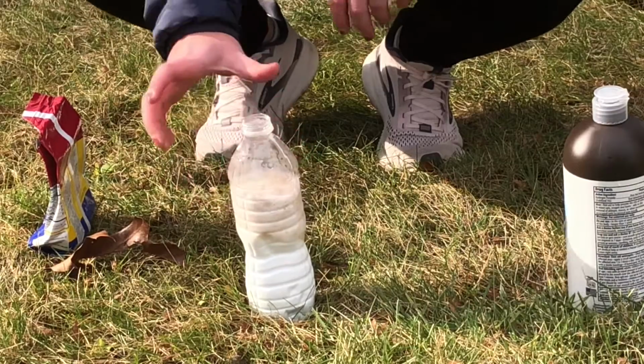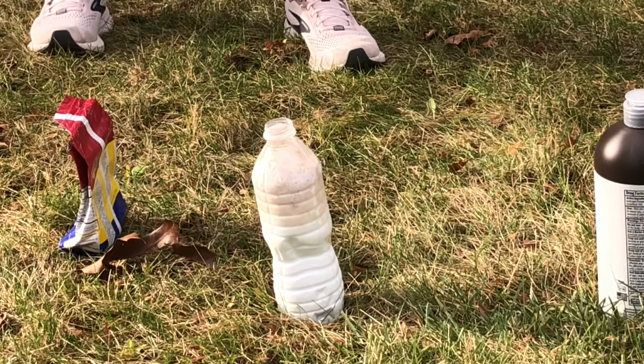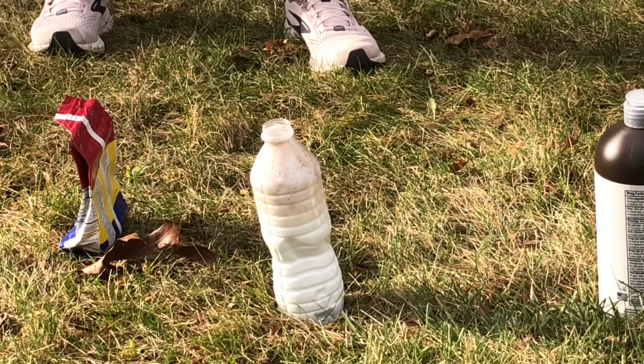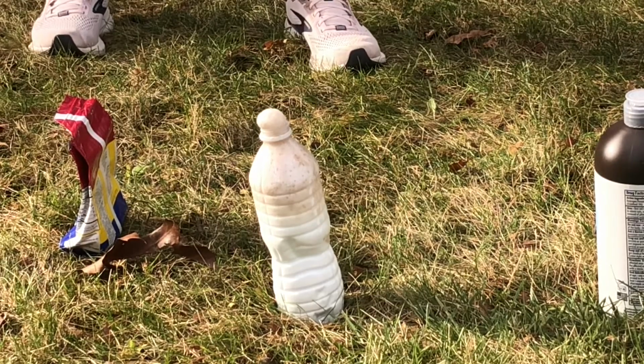Should have added more hydrogen peroxide. There we go, now it's starting to come out of the bottle.